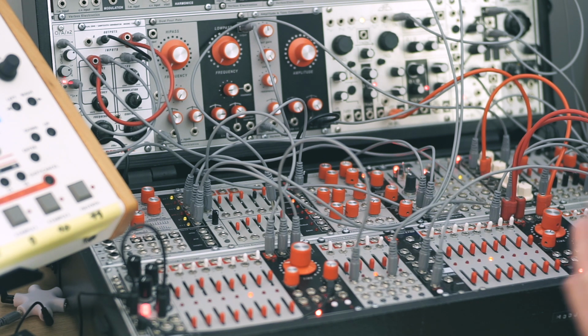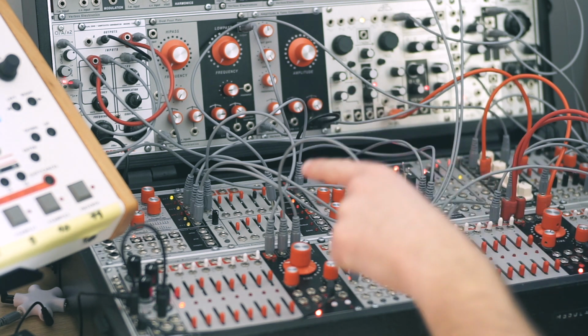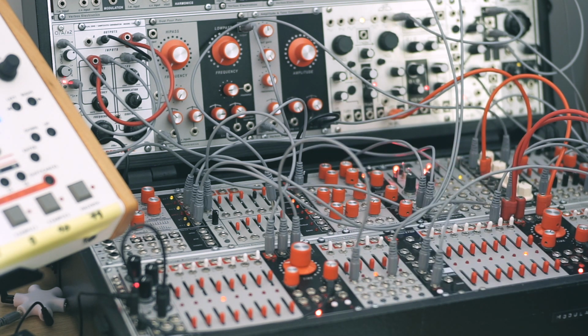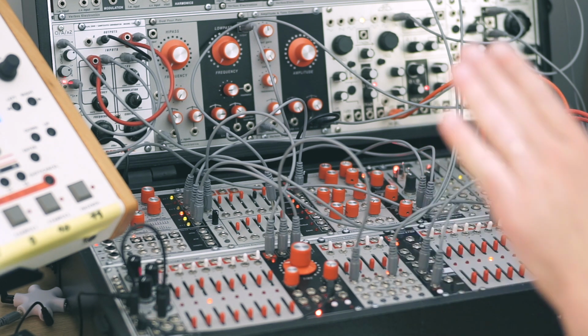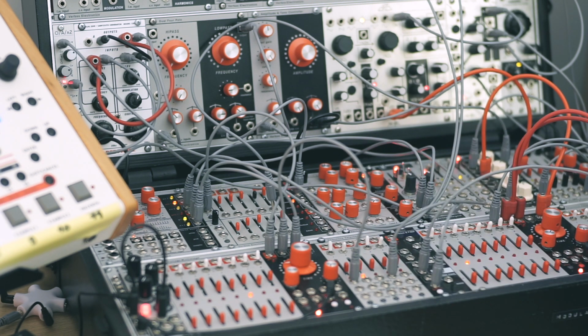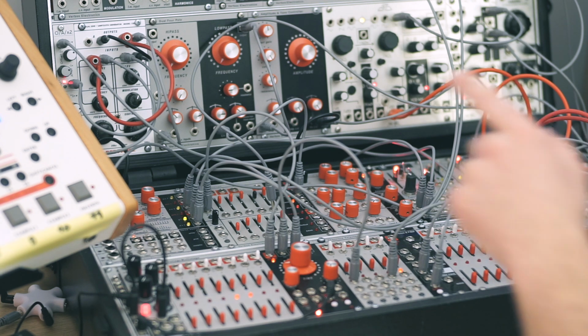Of course, you can get the Red Panel module that does exactly the same thing, but it's 12 HP, whereas it's 4 HP for the ALM module, so it works much better in my case. It's basically a dual offset and attenuator. Extremely simple module, but contrary to most offsets, it can do 8 volts, which is really nice and useful with that module.